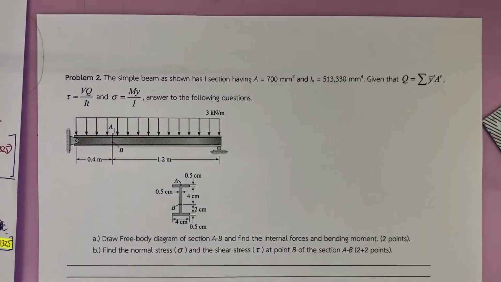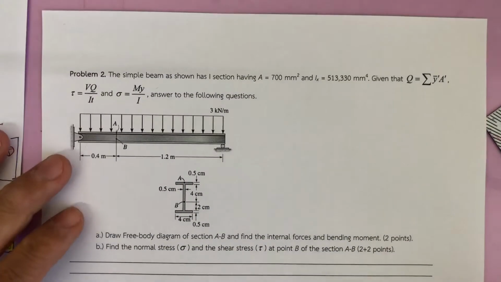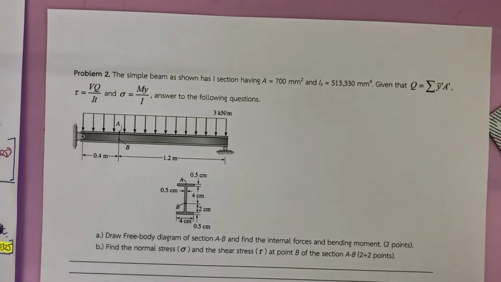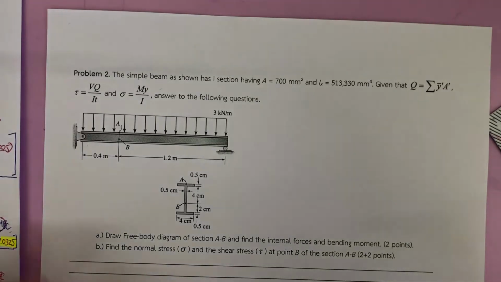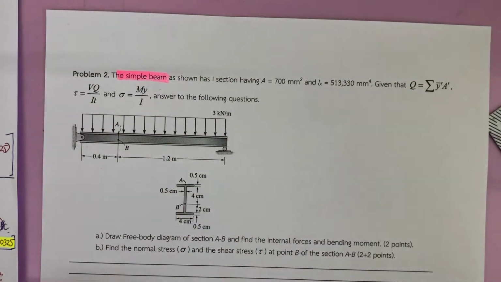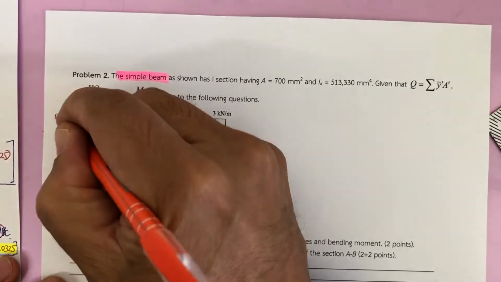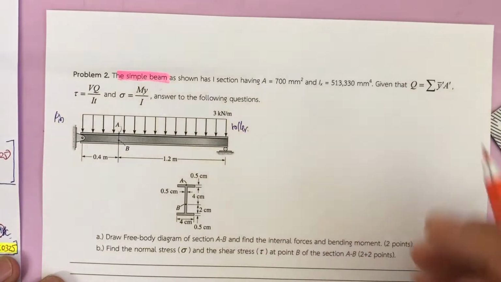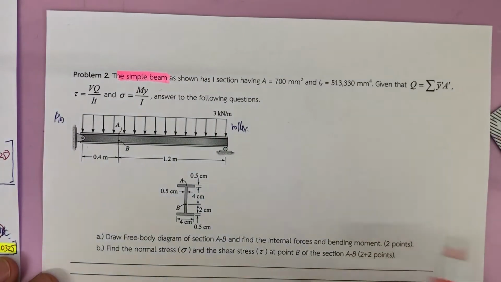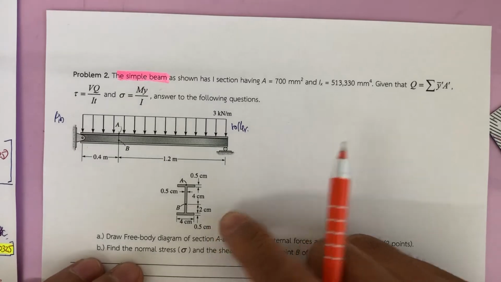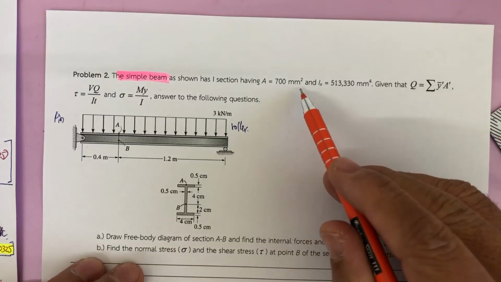Hello student, let's work on problem number 2 of the extra problems. In this problem we have a simple beam. This simple beam has a pin support on the left and a roller support on the right, and the section is here and it has an area of 700 square millimeter.